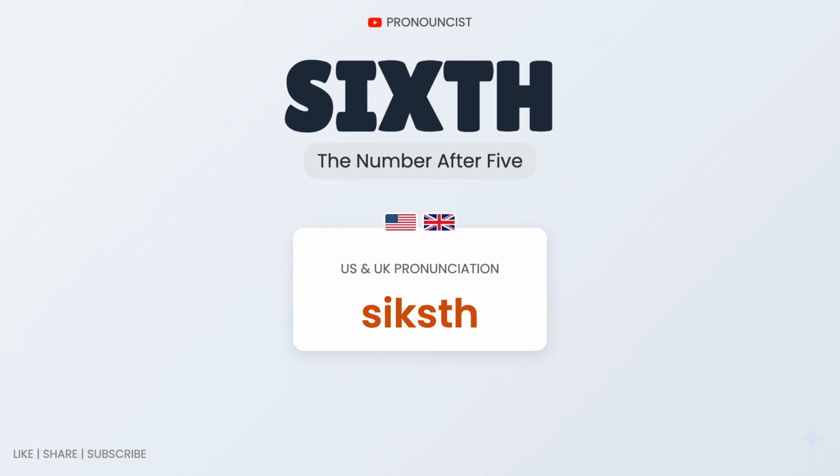Practice repeatedly and you'll soon be able to say this word perfectly. The best way to practice is to repeat the syllable multiple times. The meaning of the word is the number after 5. Try repeating this word several times to improve your pronunciation.